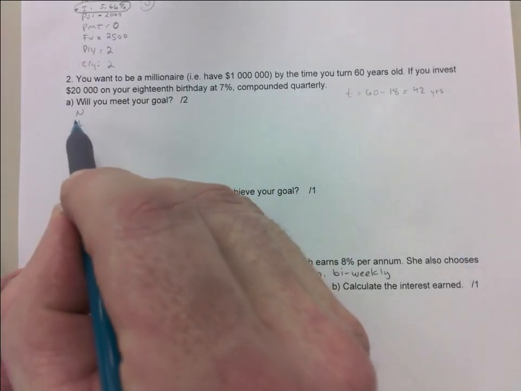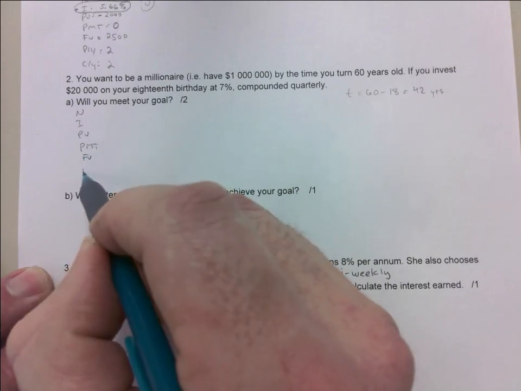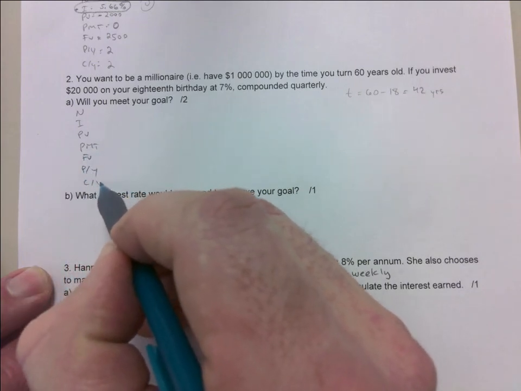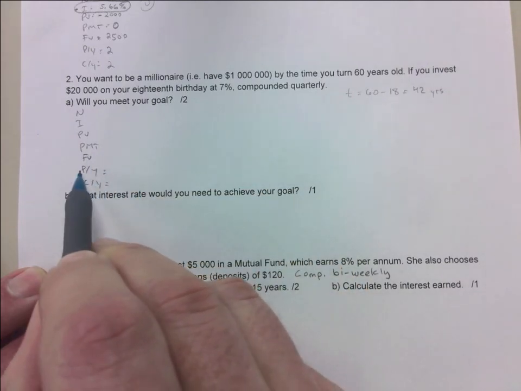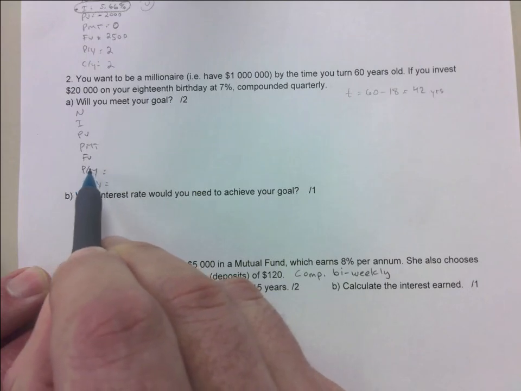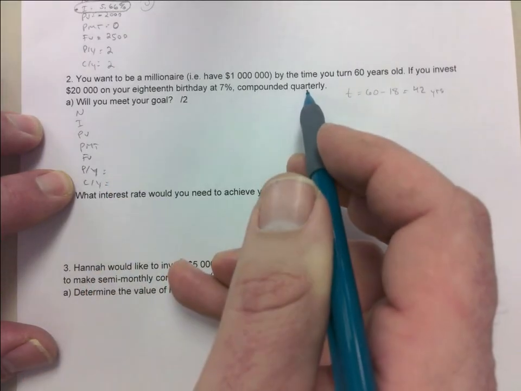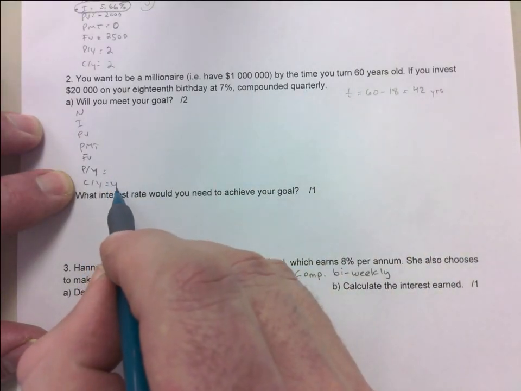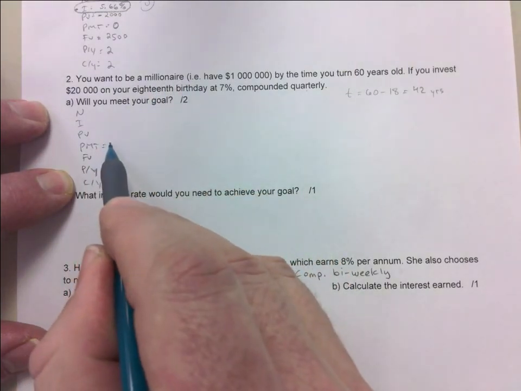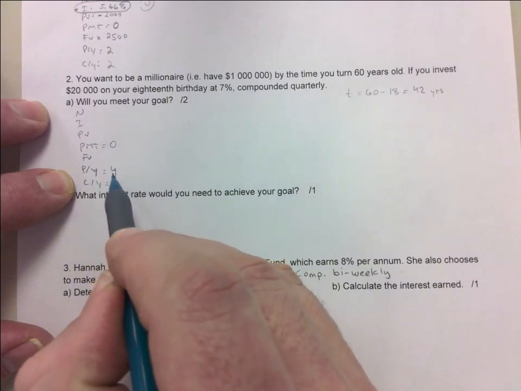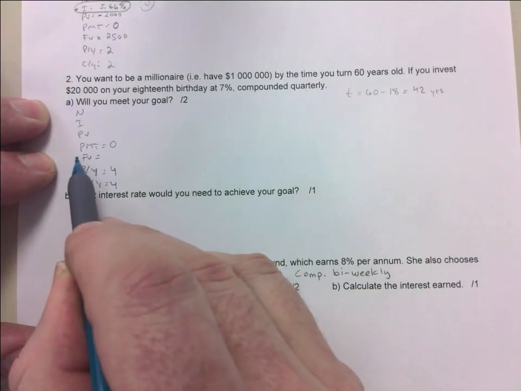So we go N, I, PV, PMT, future value, PY, and CY. Remember, CY stands for compounding periods per year. PY stands for payments per year. Compounded quarterly, that means that this is 4. I'm not making any regular contribution, so this is 0. Therefore, these will be the same. Future value, I am going to solve for that.